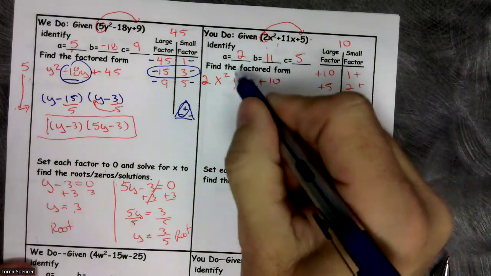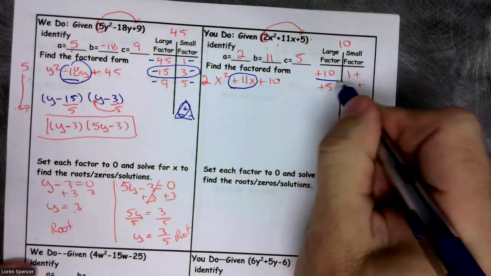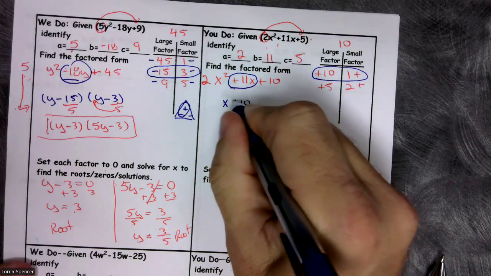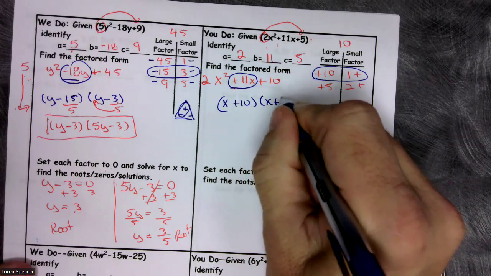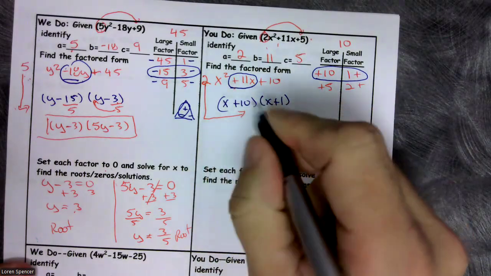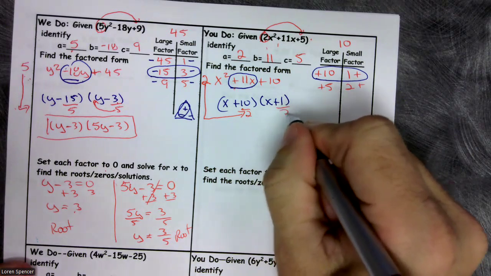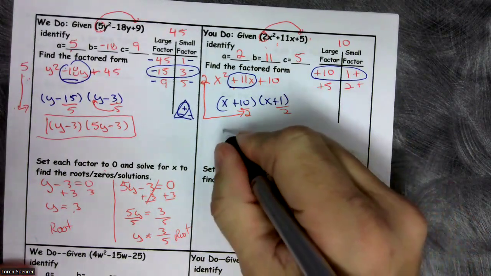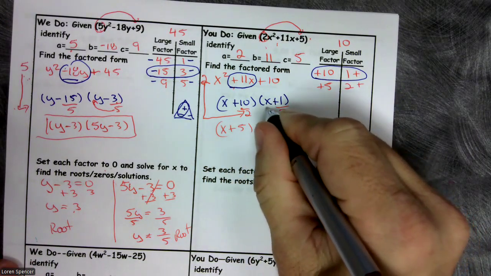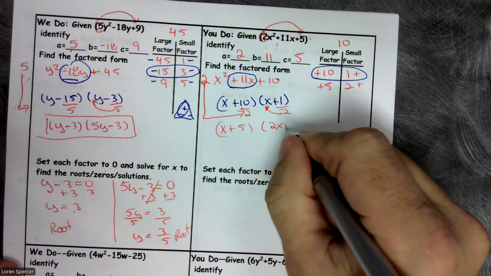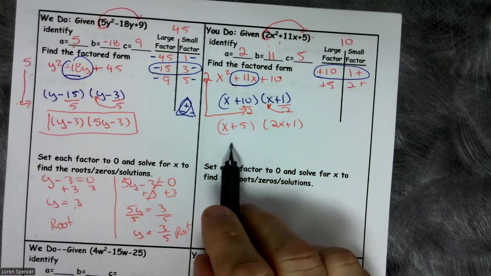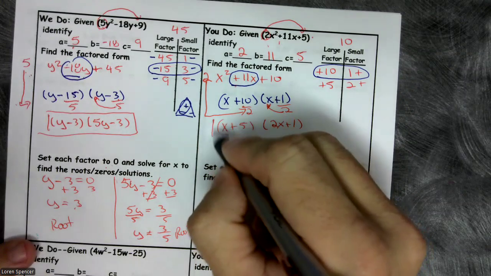I need the factors that add to 11. Well, 10 and 1 do that. So now I have x plus 10 times x plus 1. But I can't forget about that 2. So when I come over here, I'm going to have to divide both of these by 2. So this divides evenly, so this becomes x plus 5. This does not divide evenly, so I have to drag it to the front, and it becomes 2x plus 1. Okay, so these are my factors.